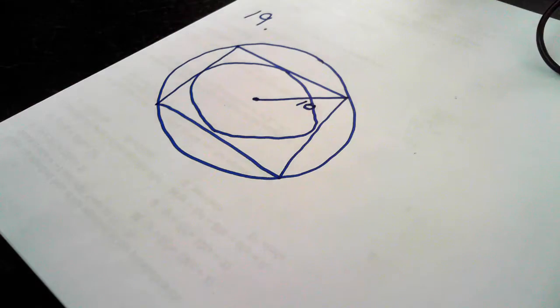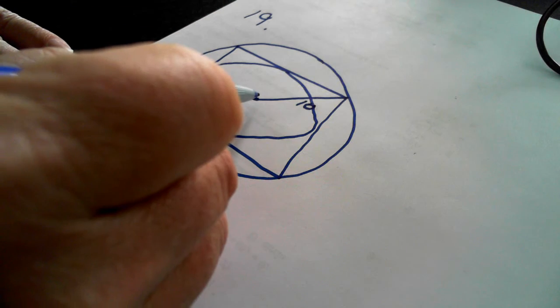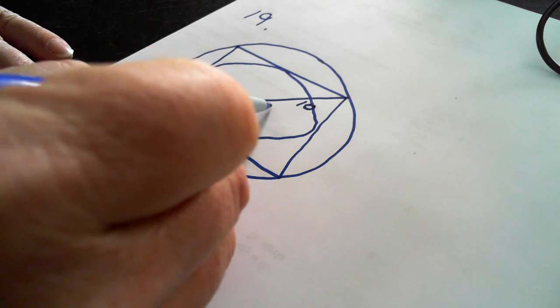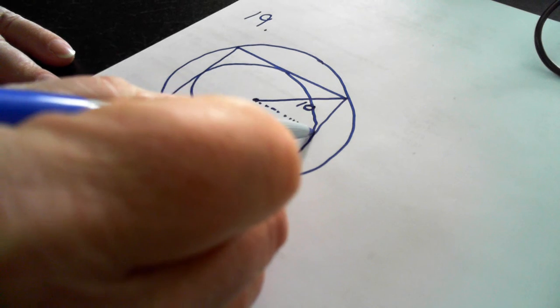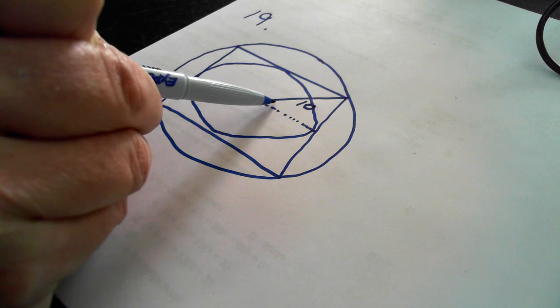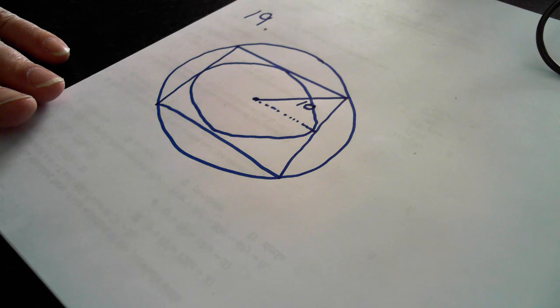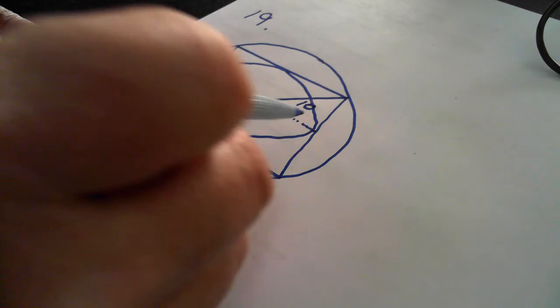All right, since Megan asked, I'm going to ask her if she can tell me this angle right here. She's thinking about it.